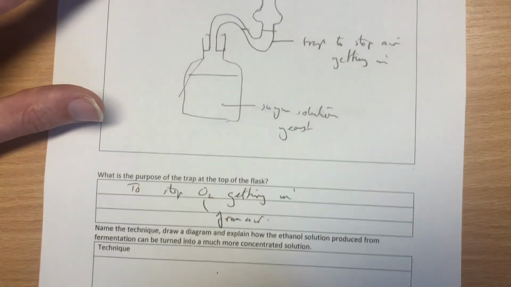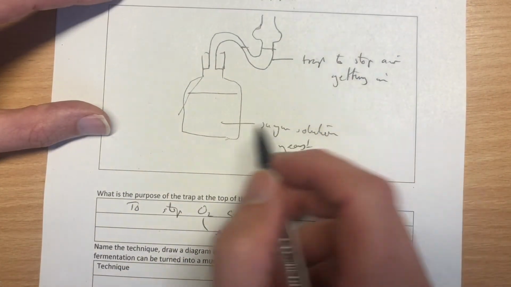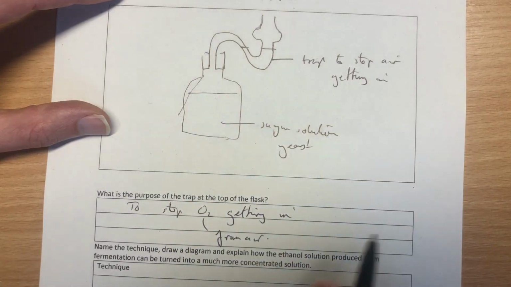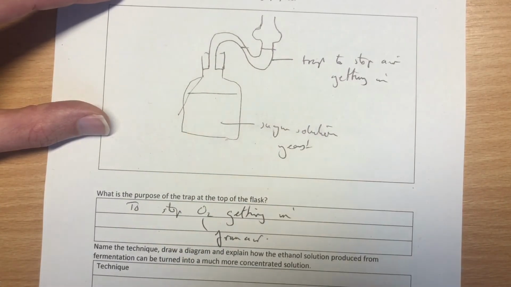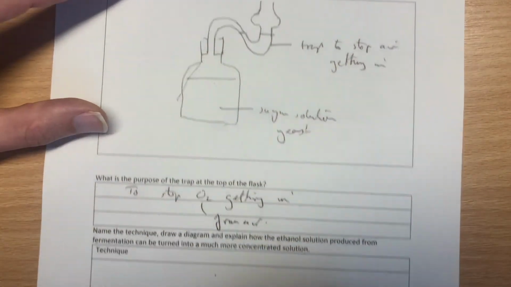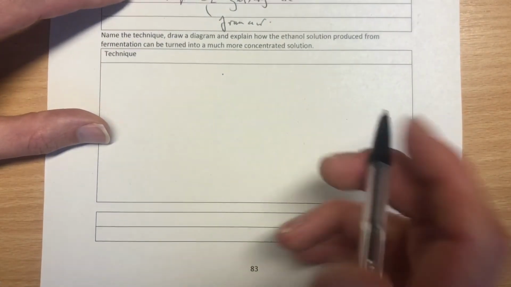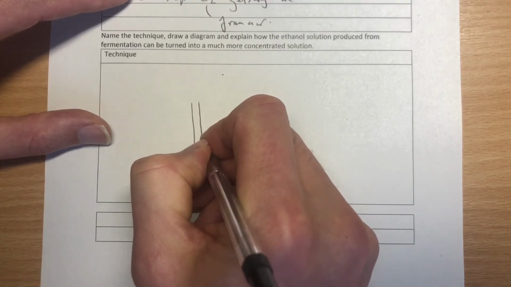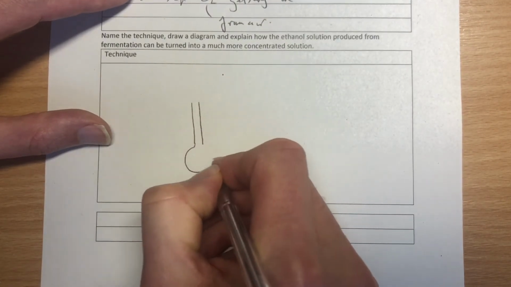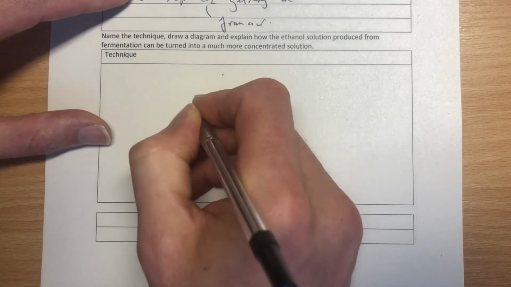And you need to concentrate it because, of course, from this fermentation you only get solutions of about 12% alcohol, because as the alcohol is produced, it poisons the yeast catalyst. So you can't get any more concentrated than 12% ethanol there. So we need to concentrate it. We'd need fractional distillation. Fractional distillation needs a fractionating column. We'd often have a round bottom flask at the bottom here, and we have a long fractionating column.